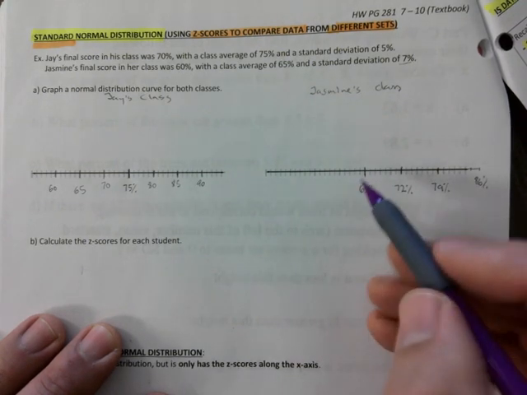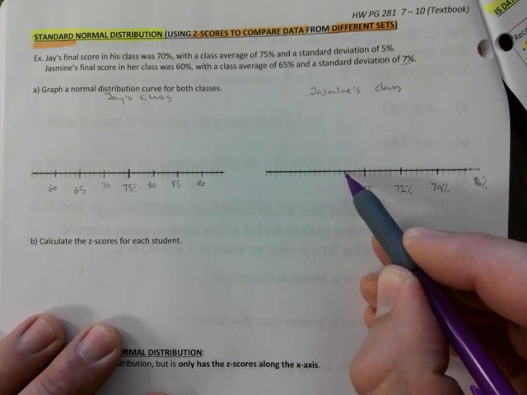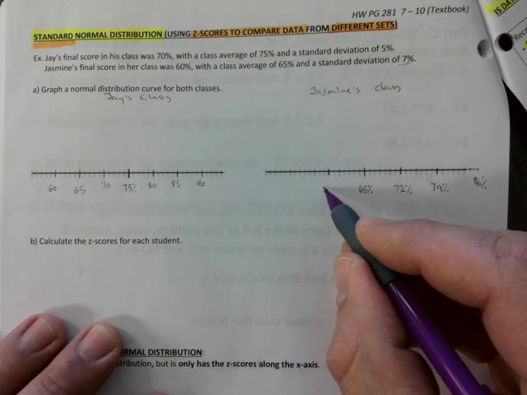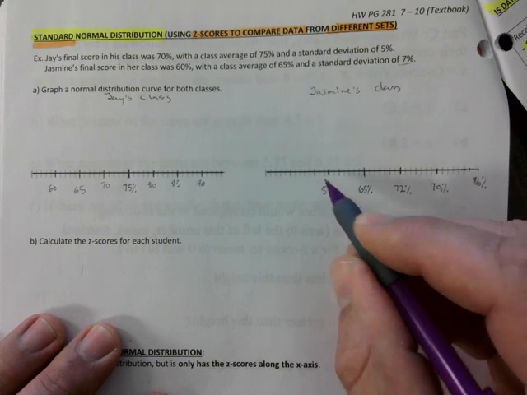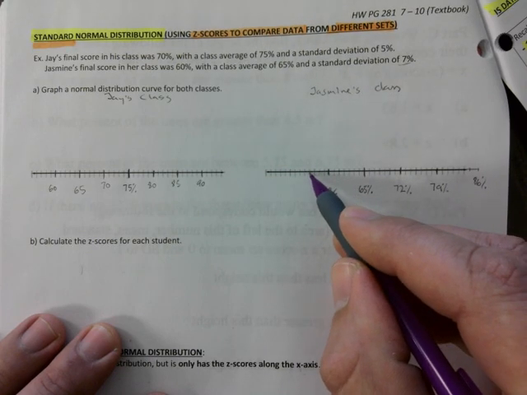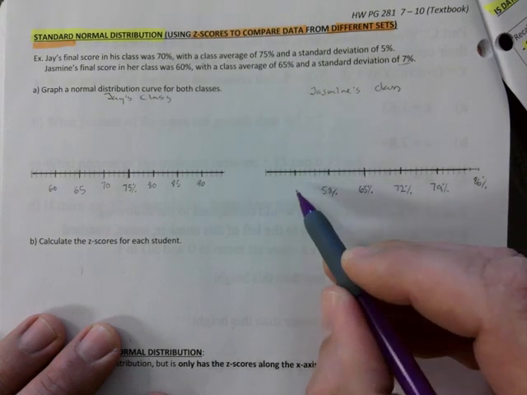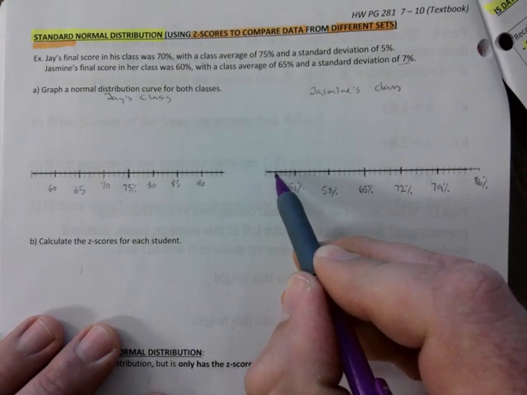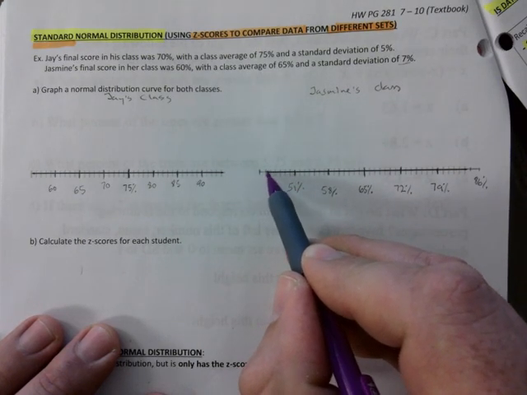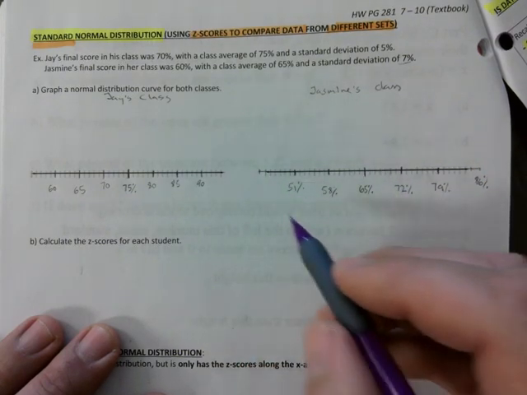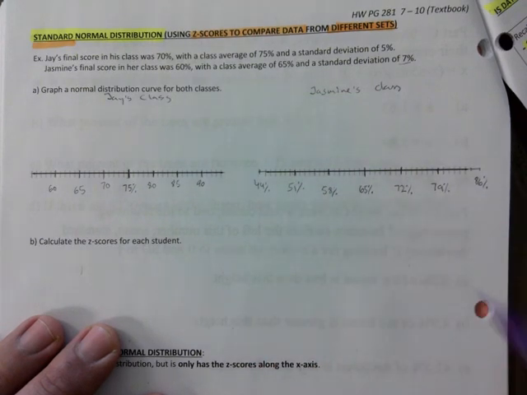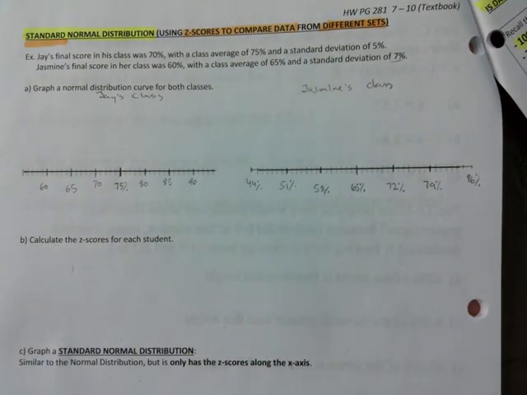And let's go 7 this way. So 2, 4, 6, 7. I'm going to make that marking there. And that would be 58%. Let's count another 7. That'd be 51. And another 7. That'd be 44%. So you can tell that Jasmine's class is spread out a bit more, right? Because that's the standard deviation of 7.